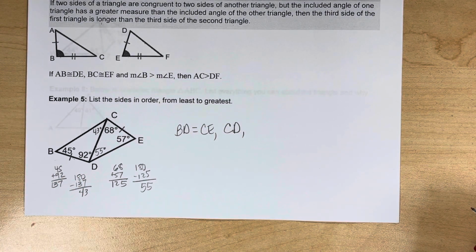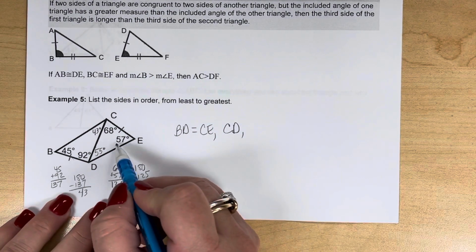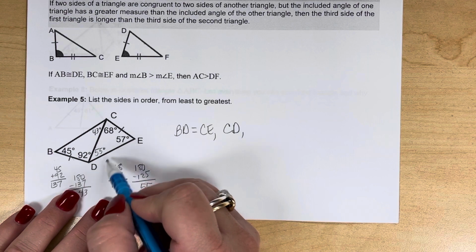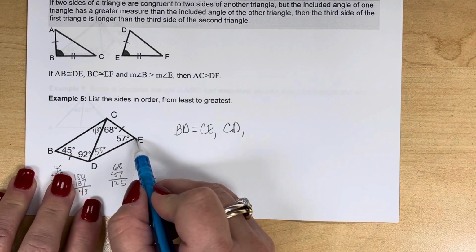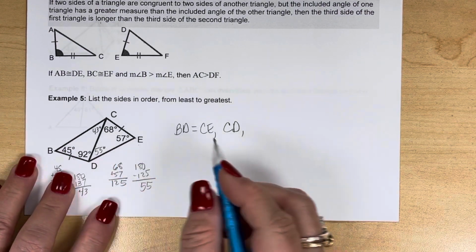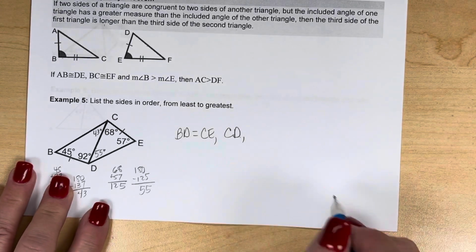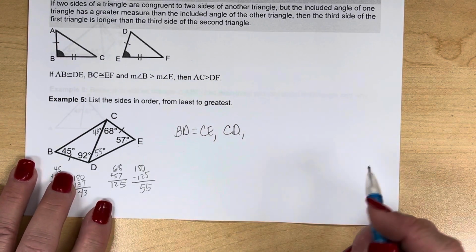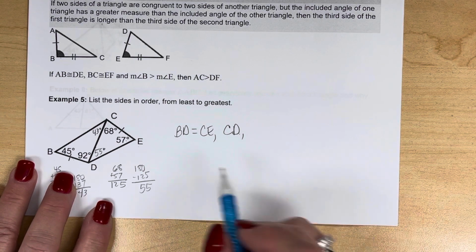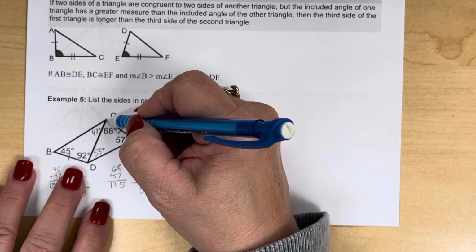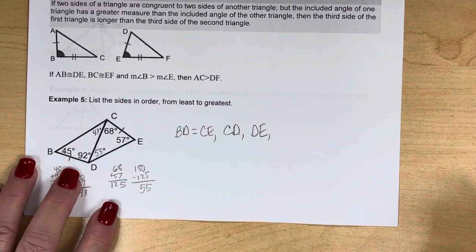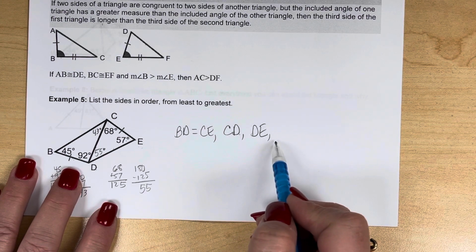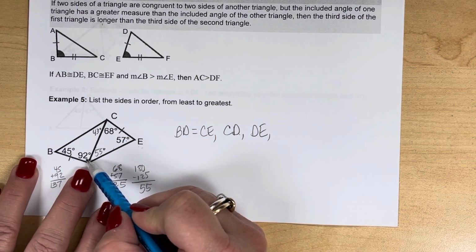And then, let's see, go with the next one, which would be 55. Oh, no, I already did CE. Okay, so that means I go with 57. So the side directly across from 57 is going to be, oh, I already did CD. Okay, so then go to the next one, which would be 68. And the side directly across from 68 is DE. Okay, and then that leaves me with the last side, the one across from 92, which would be BC.